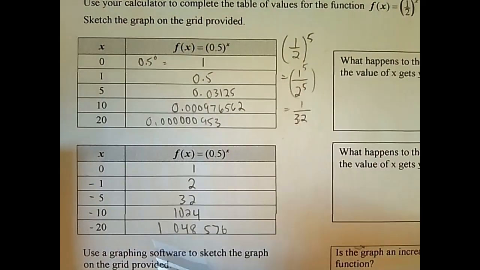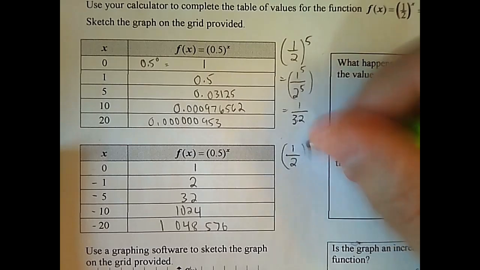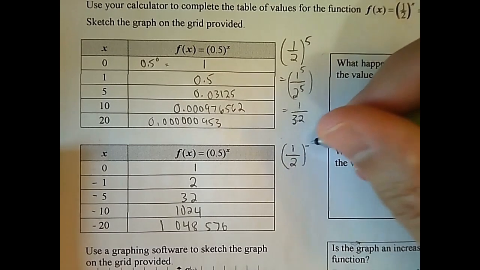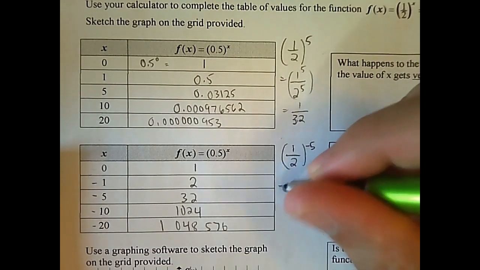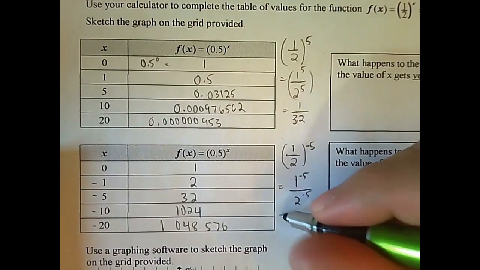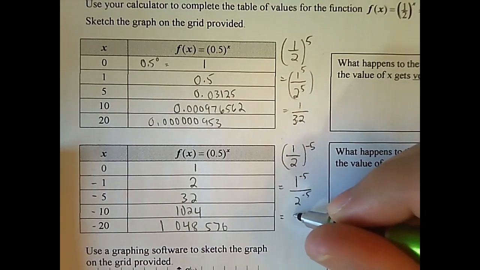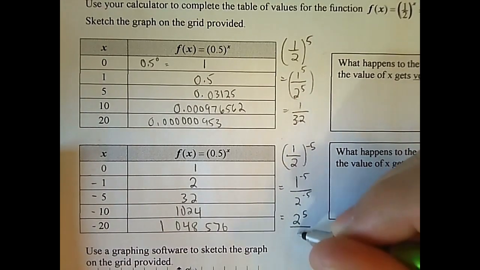For the negative exponents here, if I have half to the power of, say, negative 5, well, if I apply that now to the top and the bottom, according to exponent laws, if I want to change the sign of them, I just flip them. So this will become 2 to the power of 5 on the top and 1 to the power of 5 on the bottom.